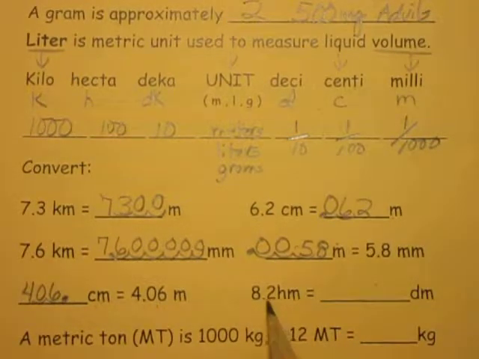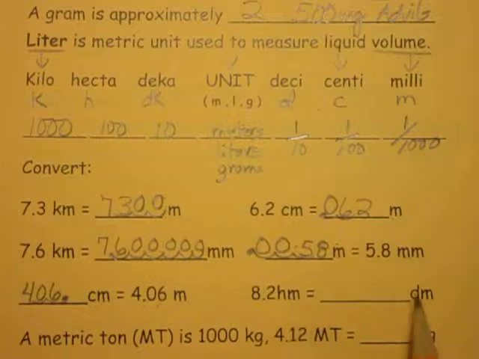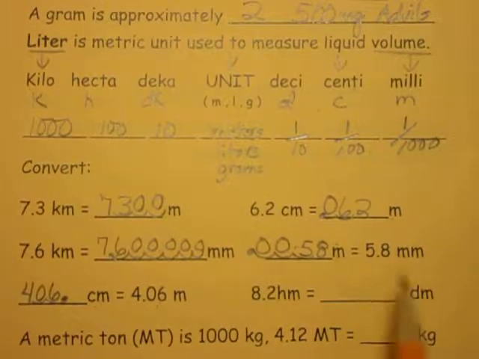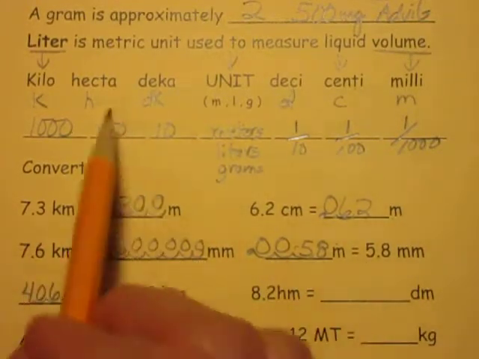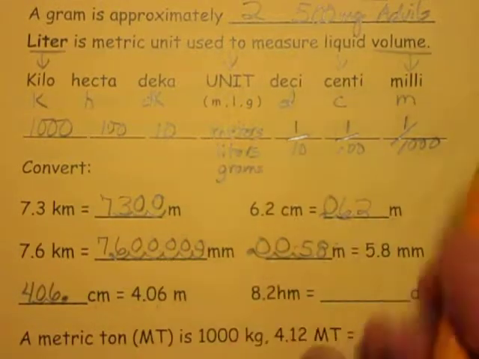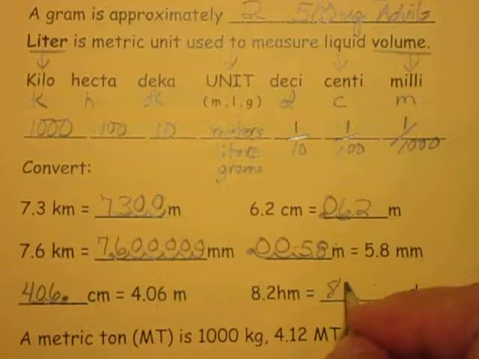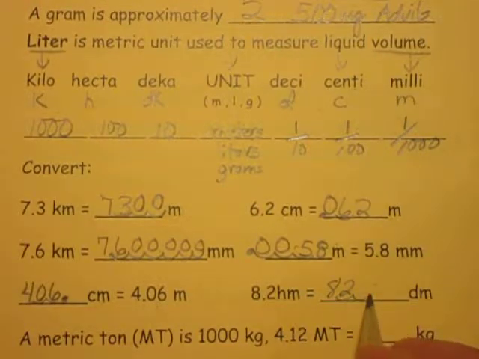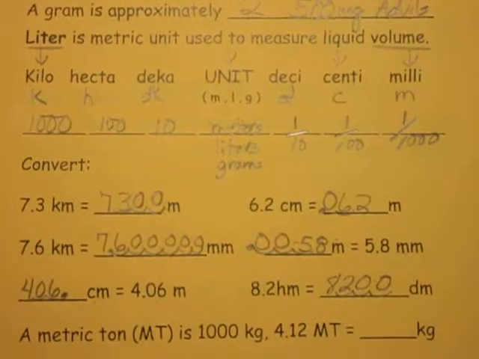Okay, over here we're going from 8.2 hectometers to decimeters. So that's just an odd one. So we're going to be going 1, 2, 3 places to the right. So I'm not going to put my decimal in. I'm going to go 1, 2, 3 places to the right. I have to tuck in 2 of my zeros.